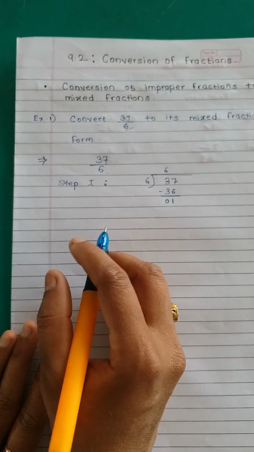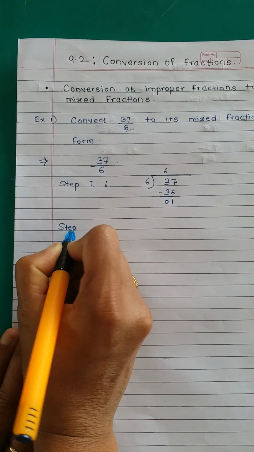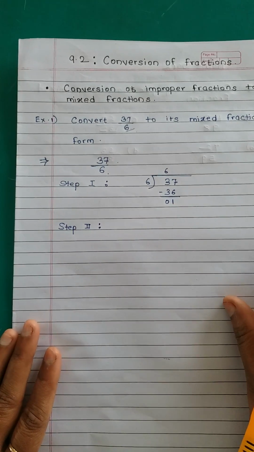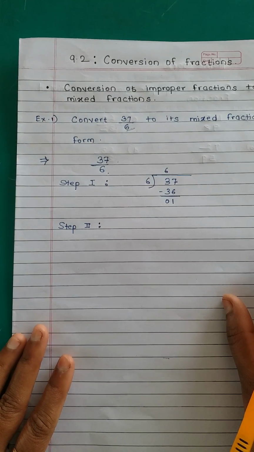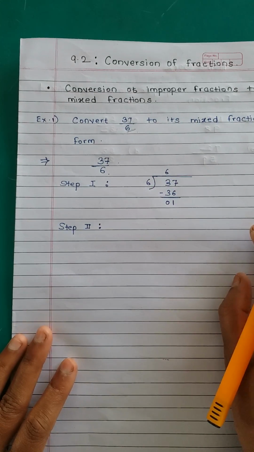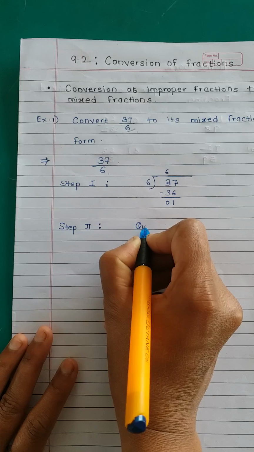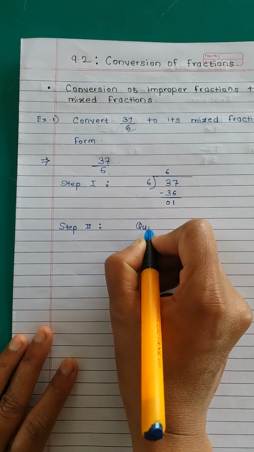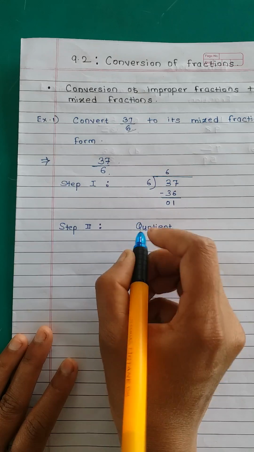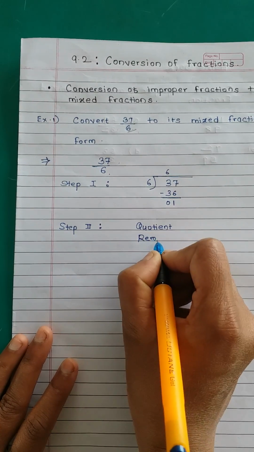Now, what is step number 2? We will mention step number 2. What is step number 2? Write the quotient and the remainder. So from this example, my dear students, can you tell me what is your quotient? Yes, I will write down the word quotient. In step 2, we have to mention the quotient as well as the remainder.